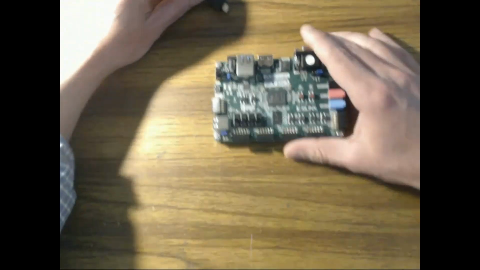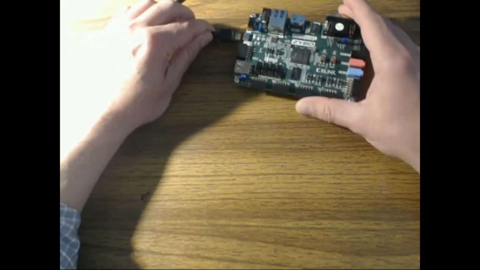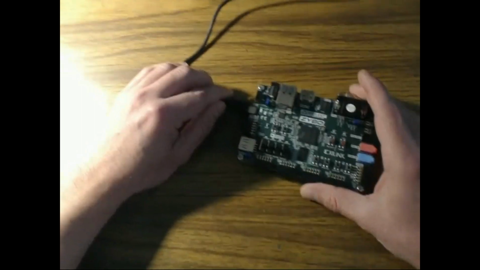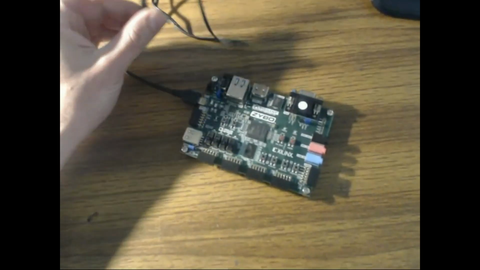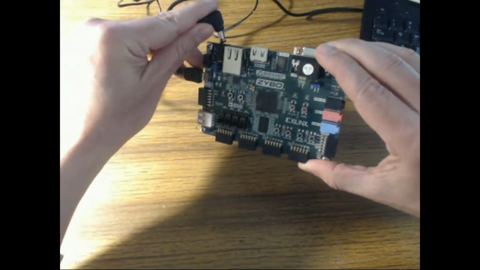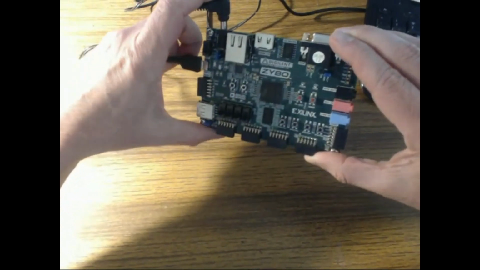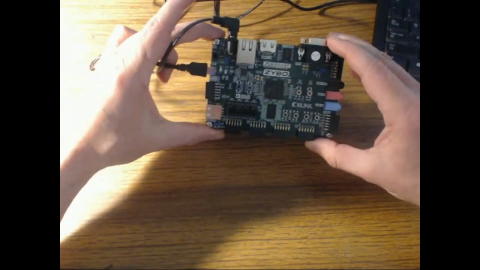Should look something like this. I have a USB cable. You can power the board off this cable, or you can use a 5-volt power plug adapter to power the board. Of course, the USB is required to program the ARM and FPGA.